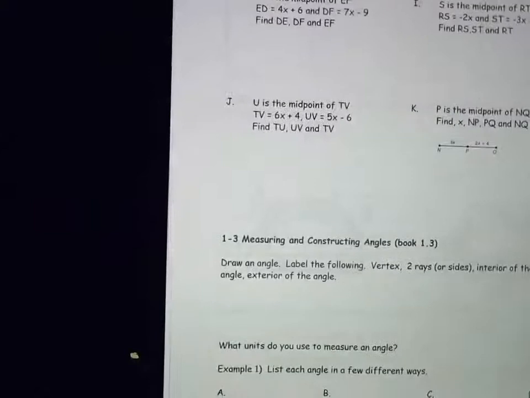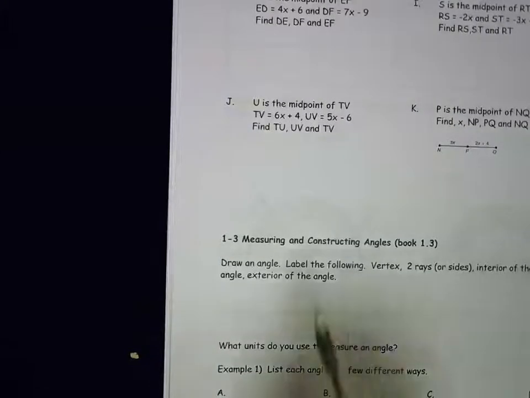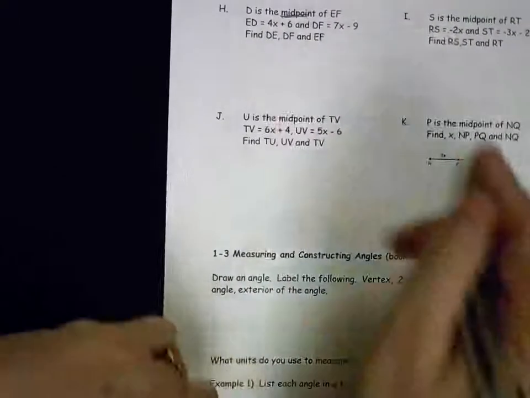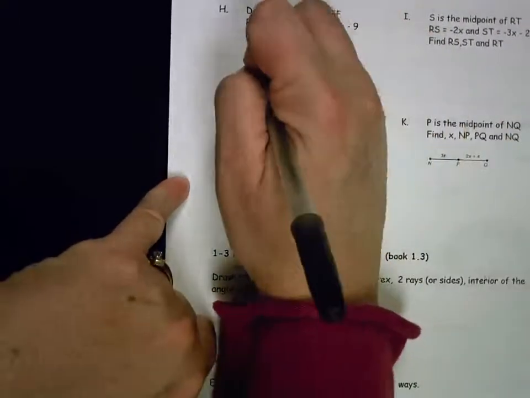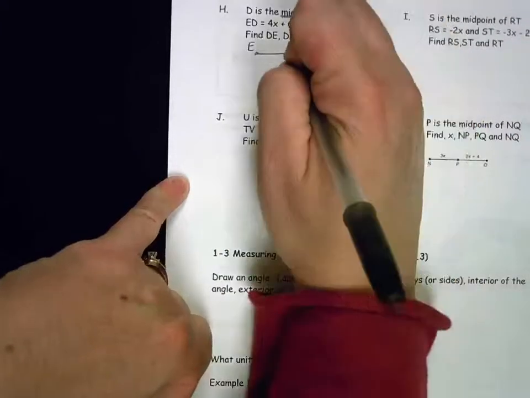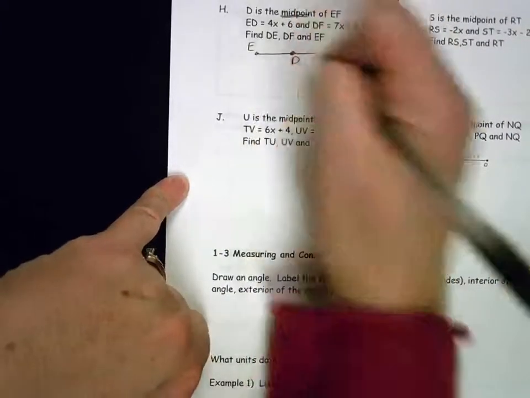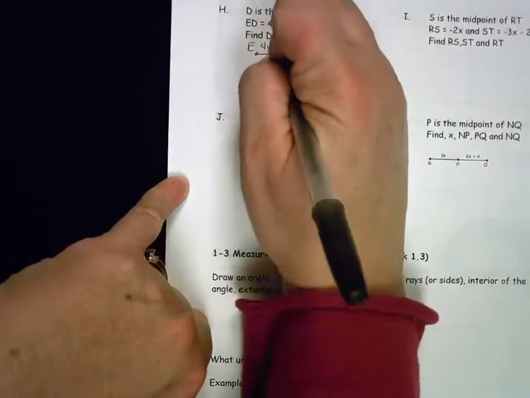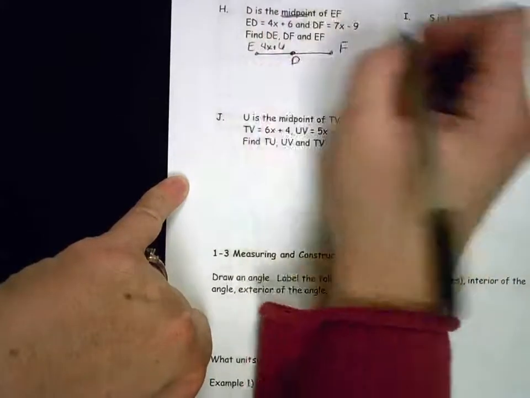And we have a couple questions at the top of the next page. Now this time these say midpoint. D is the midpoint of EF. So D is right here in the middle. This piece is 4x plus 6.